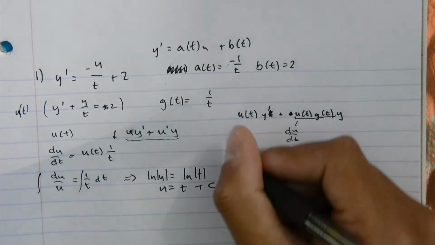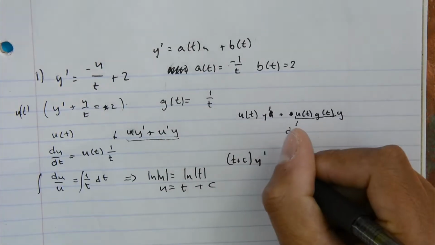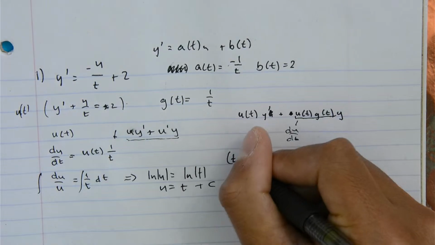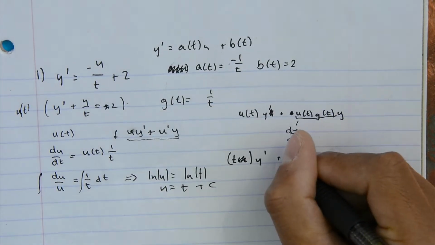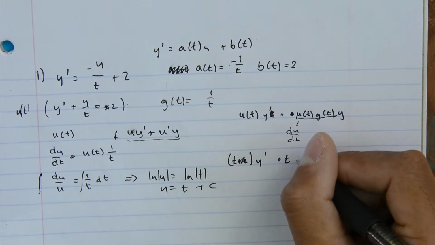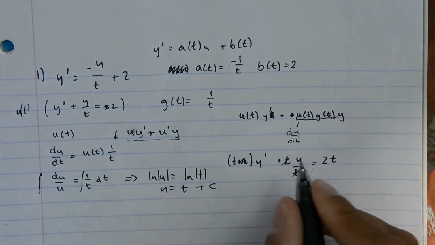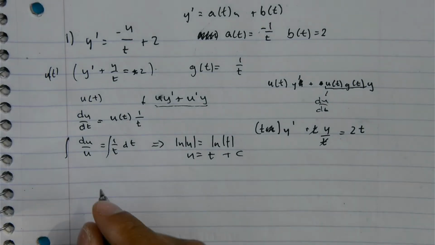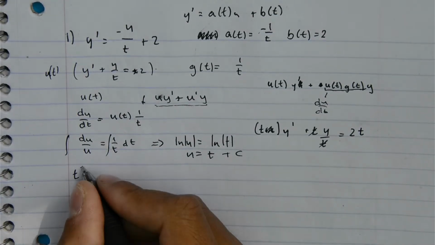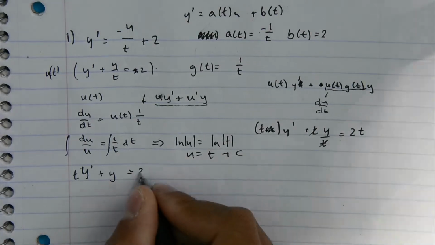Okay, so now we have the integrating factor. We're going to get t plus c times y prime plus, and we can get rid of the c. They said in the book you can get rid of c. So we're just going to get t. So it's going to be t times y over t, so these cancel, is equal to 2t. So now we have the form t y prime plus y is equal to 2t.